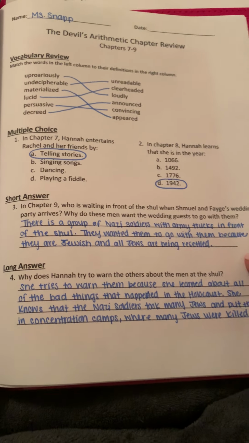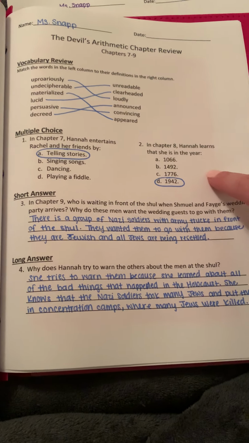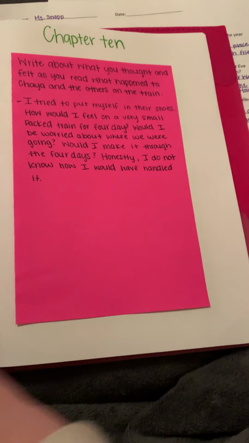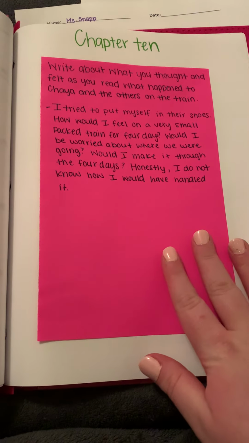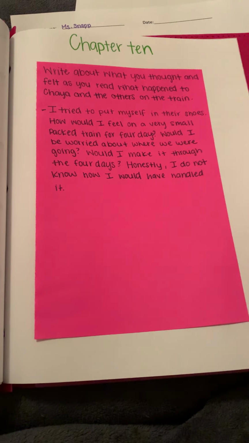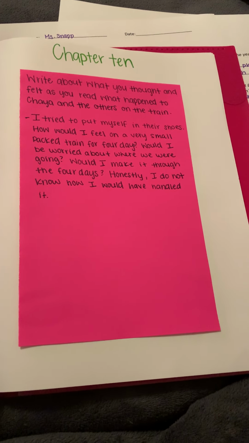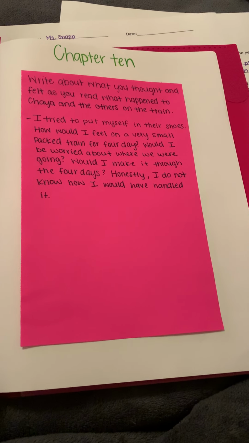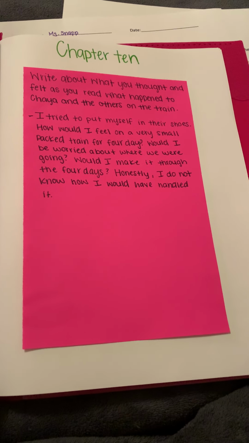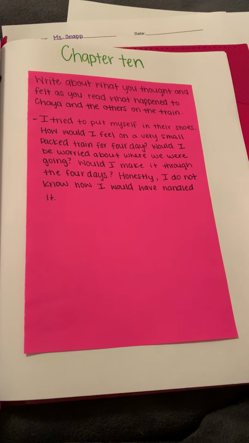Then here is another chapter review with the vocabulary, the 2 multiple choice, the short answer, and the long answer. And then chapter 10 is more of a how-do-you-feel-as-you-read type of question. They need to write a few sentences or a paragraph on how they felt and what they thought as they read what happened to all of the characters on the train.